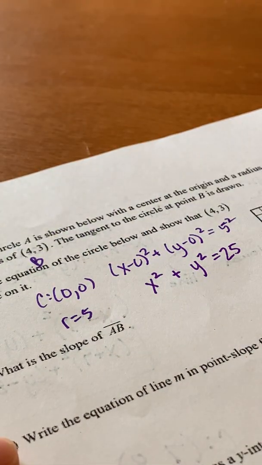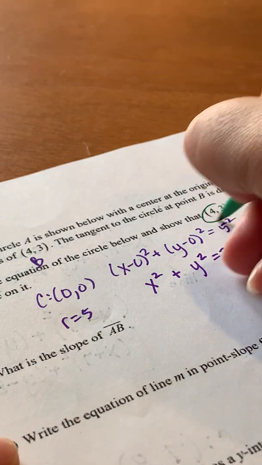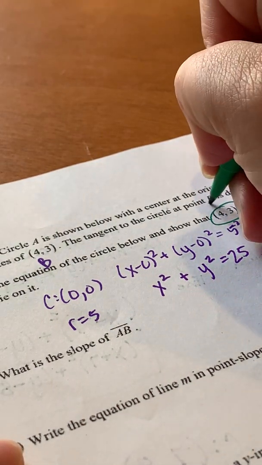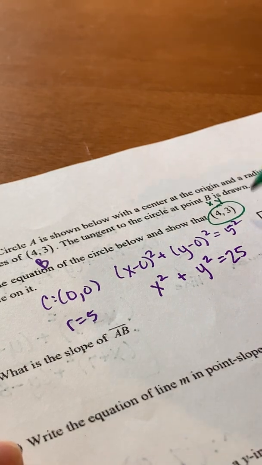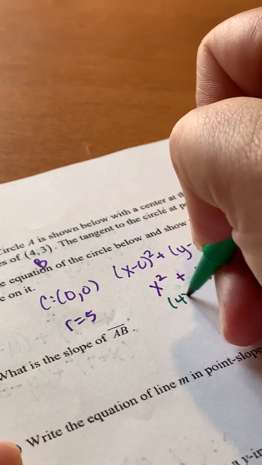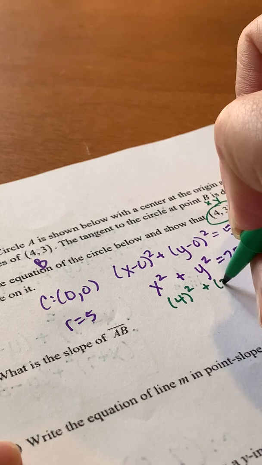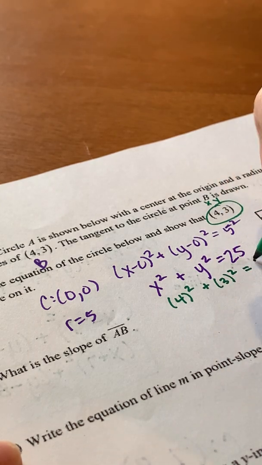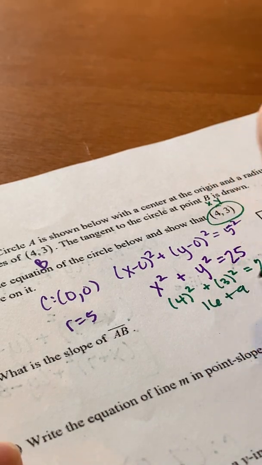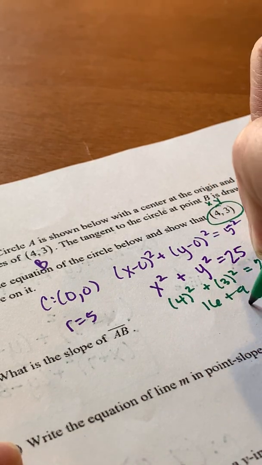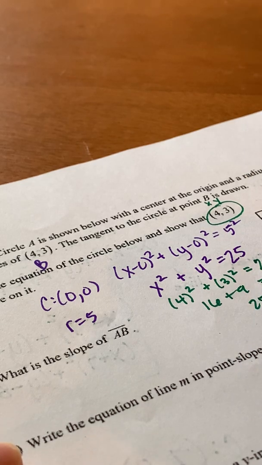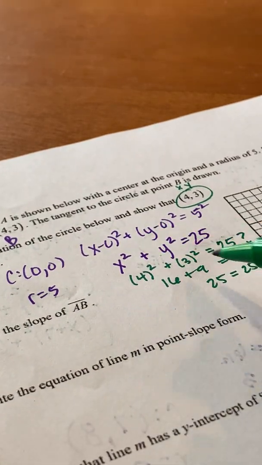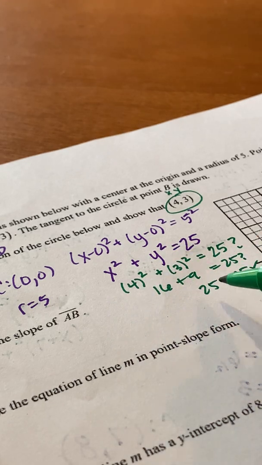Now, it says show that 4 and 3 must lie on that. So x is 4 and y is 3. All we're going to do is plug in. So I do 4 to the second and 3 to the second. I'm trying to see if it equals 25. 25, and 25 is equal to 25. So the numbers I plugged in, when I square them and add them, they equal the same as what the radius is squared. So the two sides are equal, so it's on the circle.